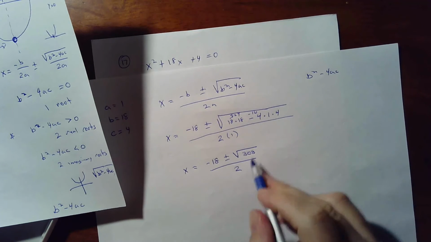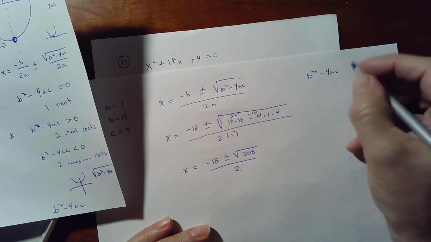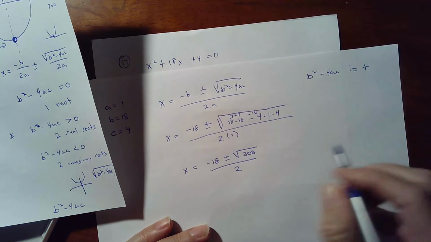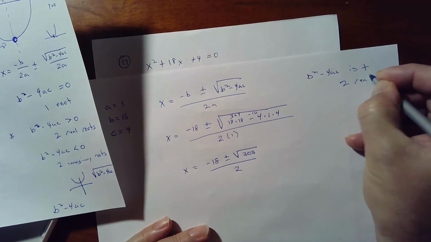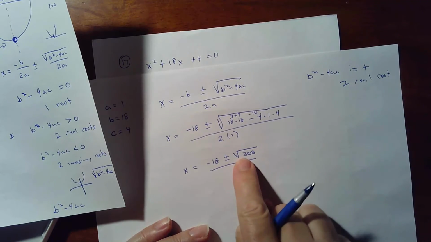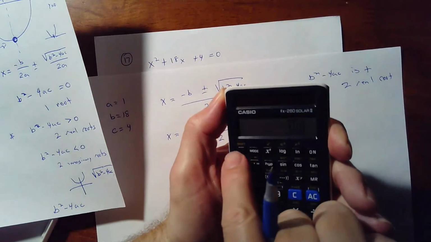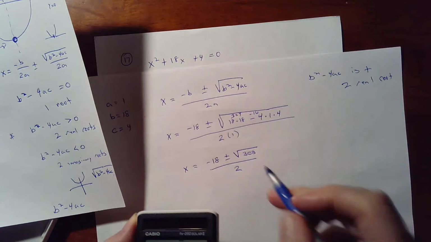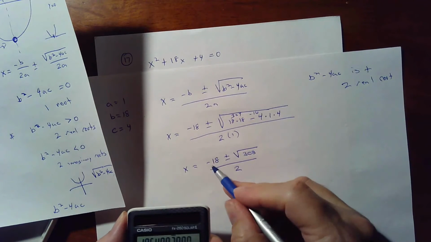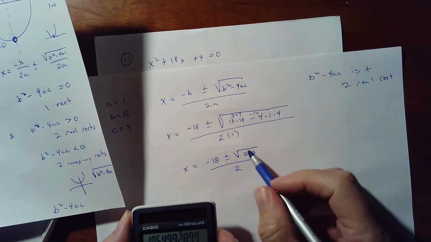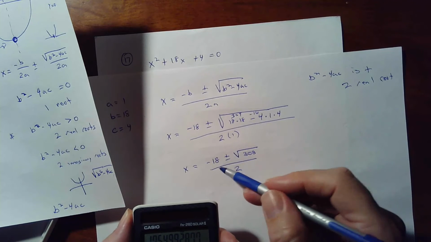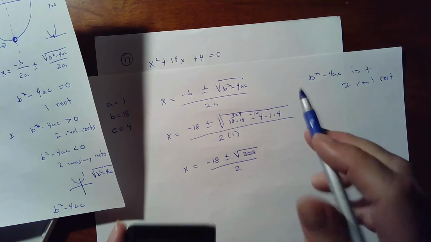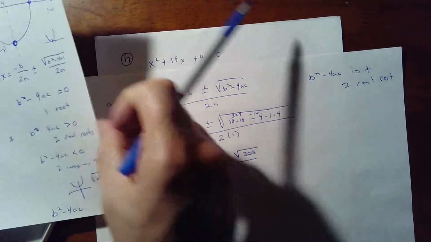Okay, so b squared minus 4ac is positive. That means we have two real roots, because we can take the square root of 308 and get 17.54, and then we get negative 18 plus 17.54 divided by 2, and negative 18 minus 17.54 divided by 2 to find our two roots.